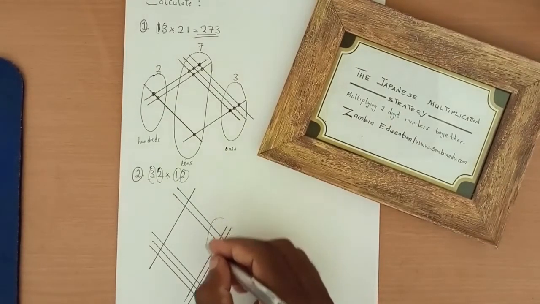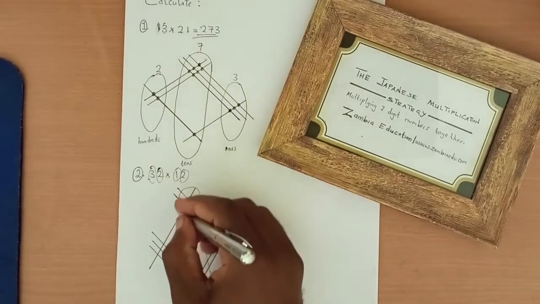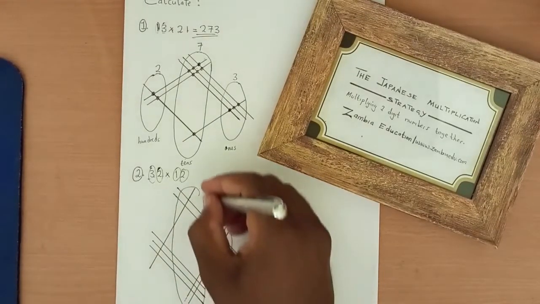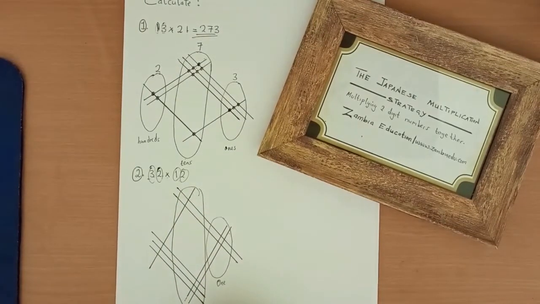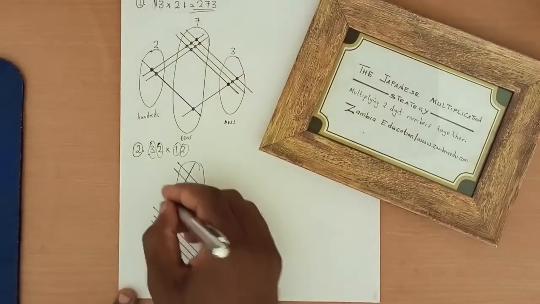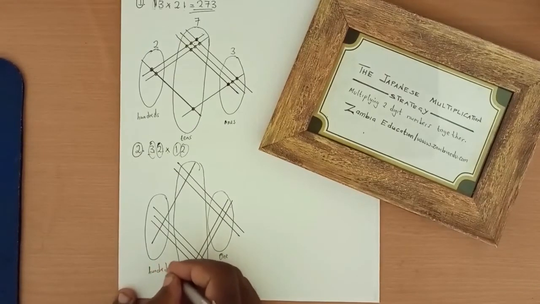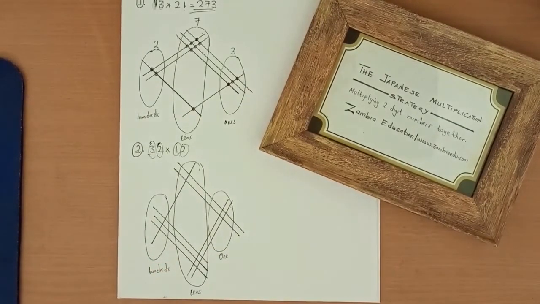So this first one, where the lines are crossing, represents the place value for the ones, then the middle region there represents the place value for the tens, and the final region, the last one here, represents the place value for the hundreds, in that way. So like we did in our first example, we are going to add all the crosses which we have, and we'll write the number on top.